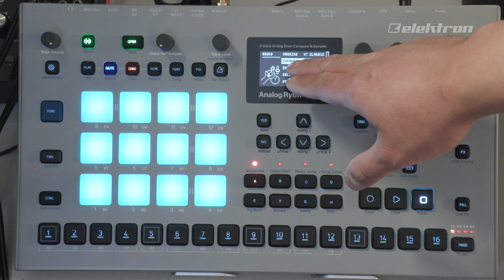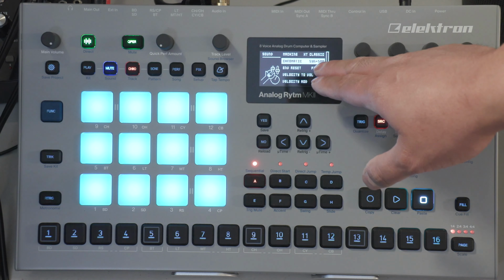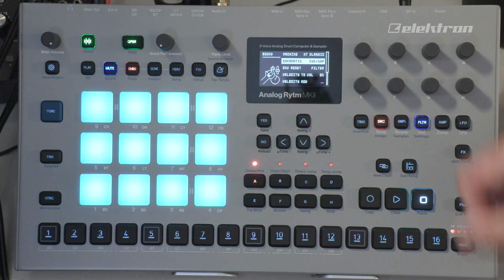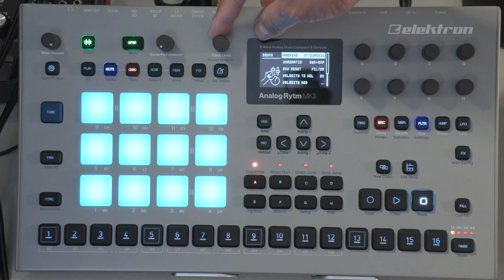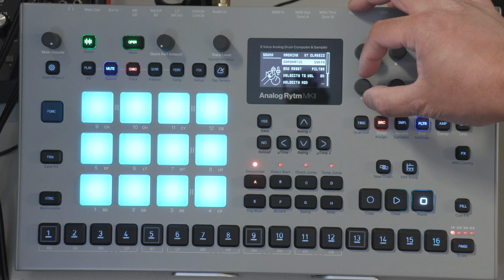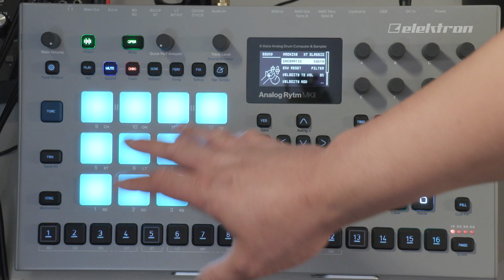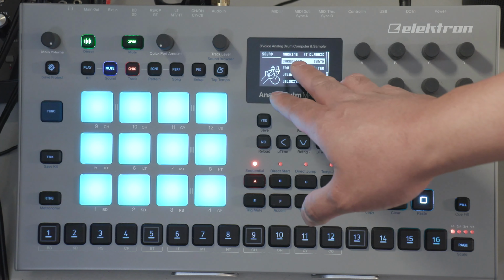You go to the chromatic section here, and you want to make sure that it's set to synth plus sample. By default, it's probably just set to synth, which means that you could only play the synth engines in a chromatic sense.